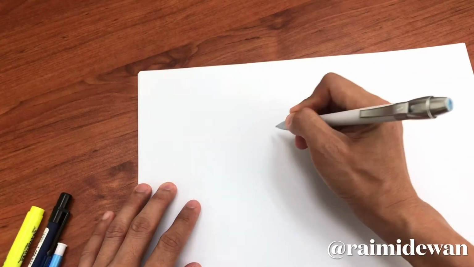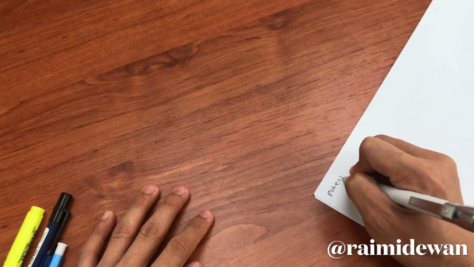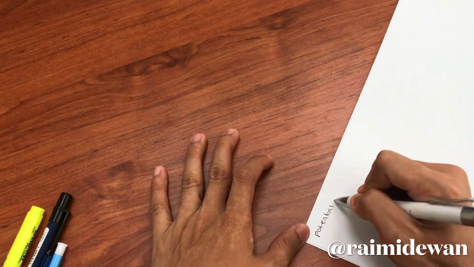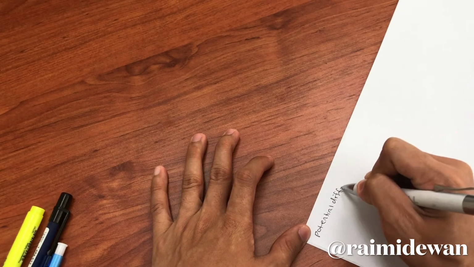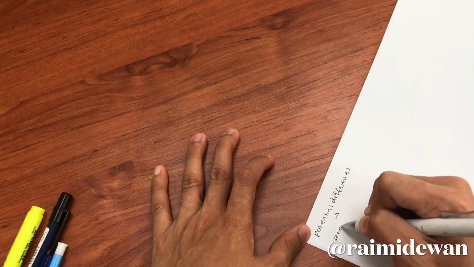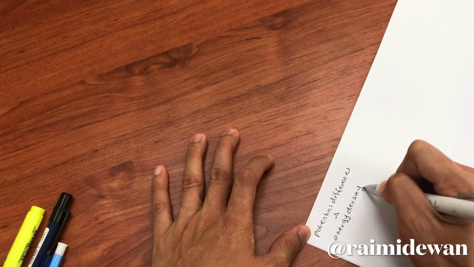Okay, we shall touch on what should be covered in our week 4: the potential difference and energy density.